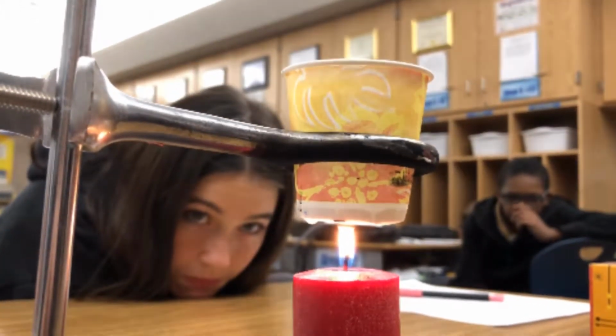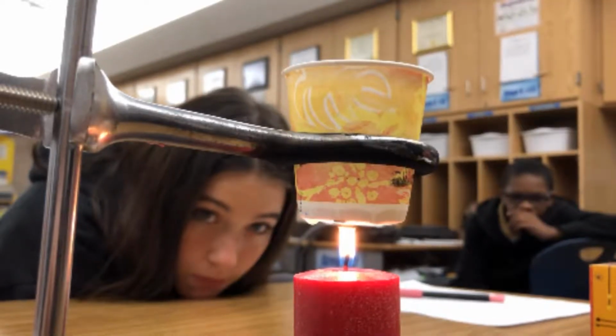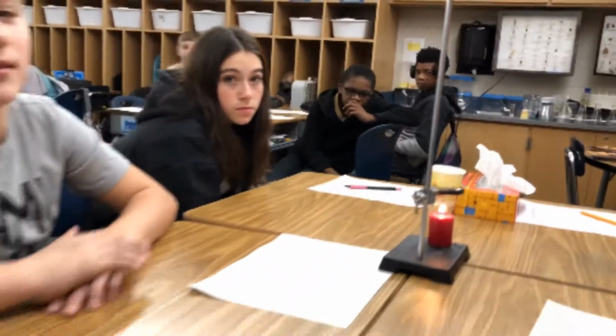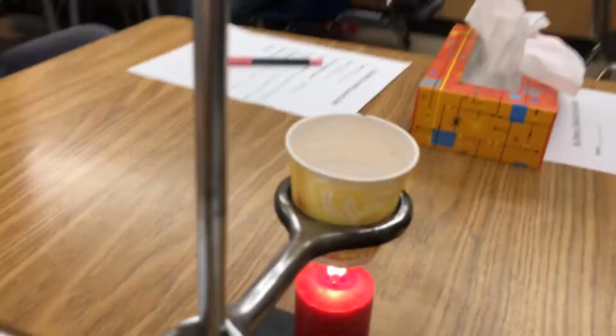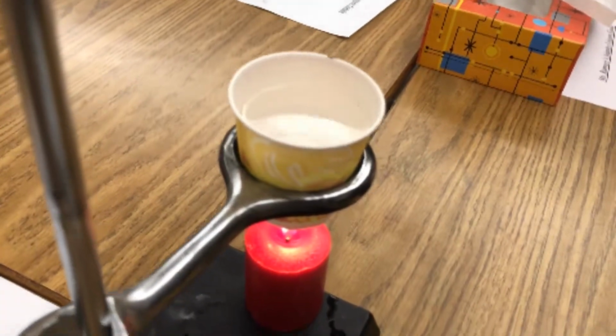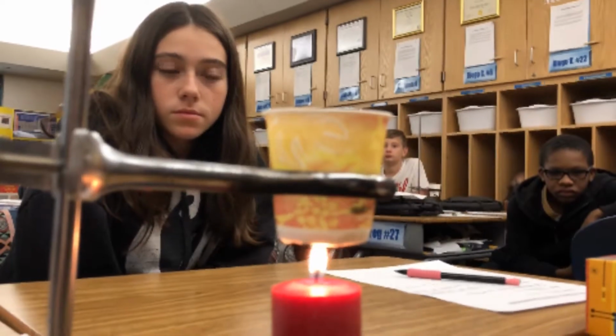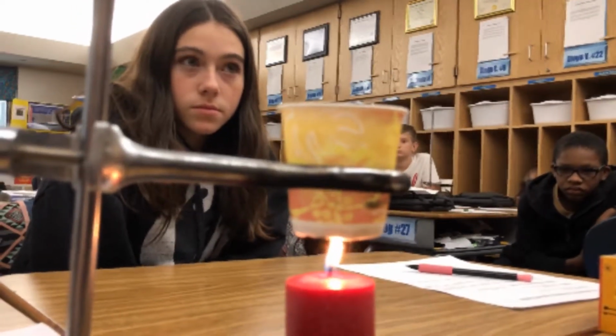And typically, if you've got paper that's touching a flame, it burns. So if it doesn't burn, could you tell me what kind of heat transfer would prevent the paper cup from burning? Conduction. Chase says conduction, okay. So I know that the cup is solid, and I know there's liquid in it, there's water, so it's likely that the heat from the candle is moving from the cup to the water.